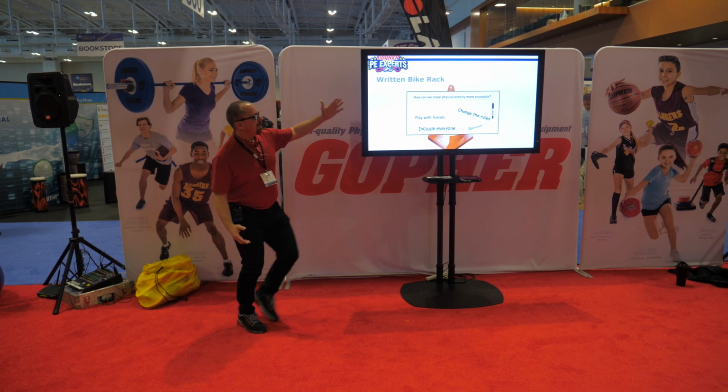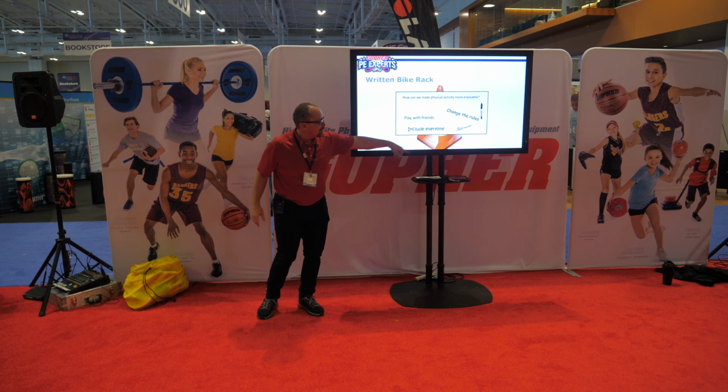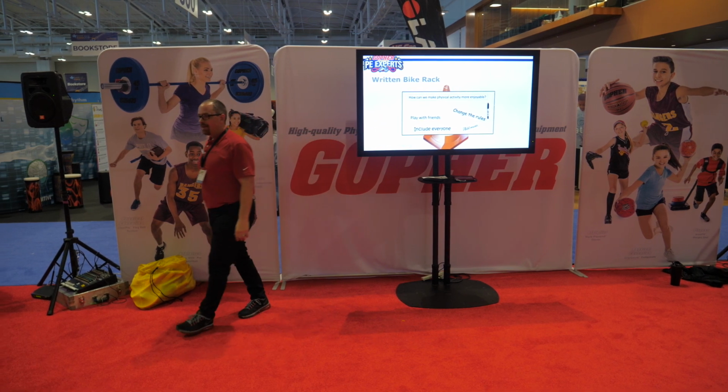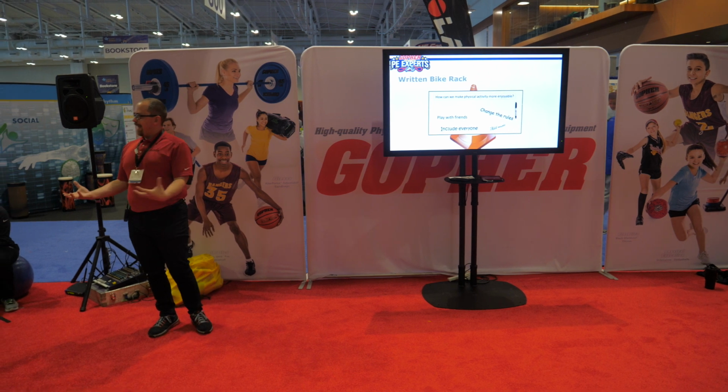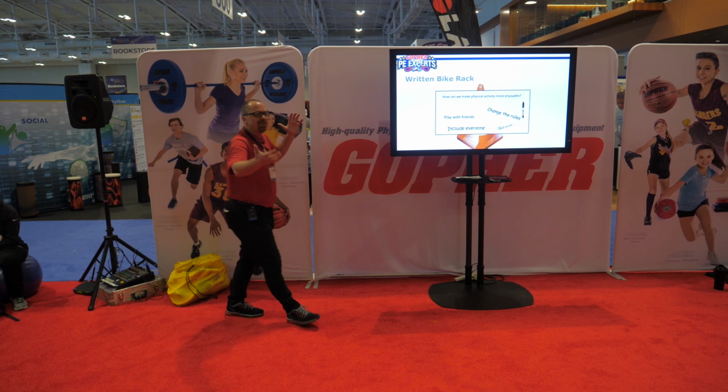Ideas. I think one of here is play with friends, change the rules. You talked about that, hopefully. Include everyone. Add music. Those are things that kids will think of, and you're like, wow, I never thought of that. And you'll have this. And you've talked about these as well. How can we make physical activity more enjoyable?